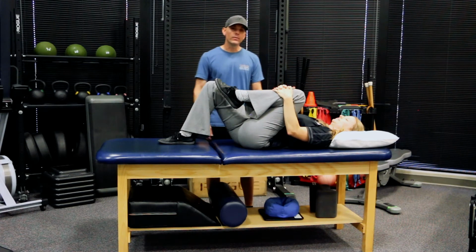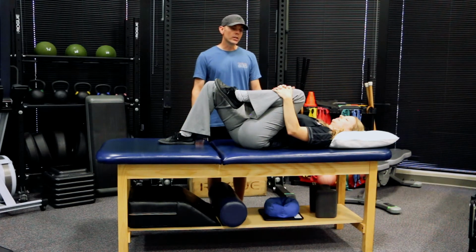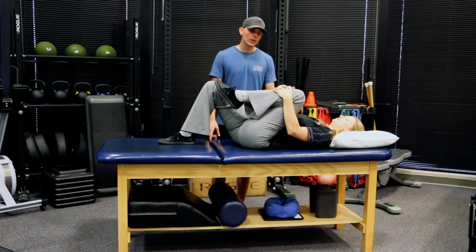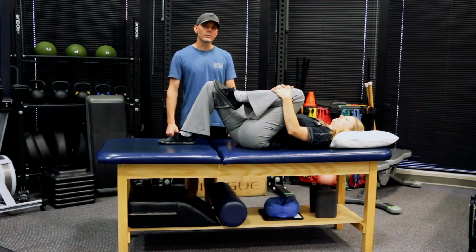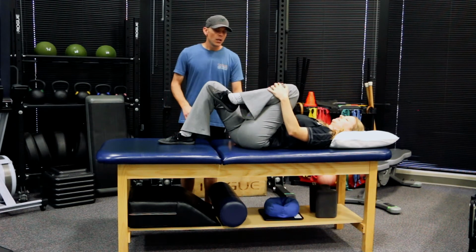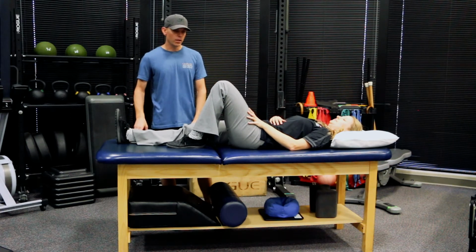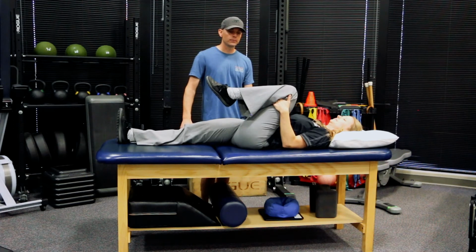Once she's stretching, she should feel a bit of a stretch in the glutes and in the lumbar spine. She's going to hold this for about 20 to 30 seconds and perform 3 to 5 repetitions, alternating left and right for a total of 3 to 5 repetitions on each side. If she wants to increase the intensity of the stretch, she's going to straighten the opposite leg out and then again pull the knee towards the chest for a little bit stronger stretch.